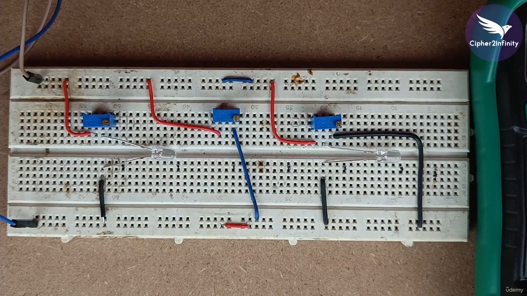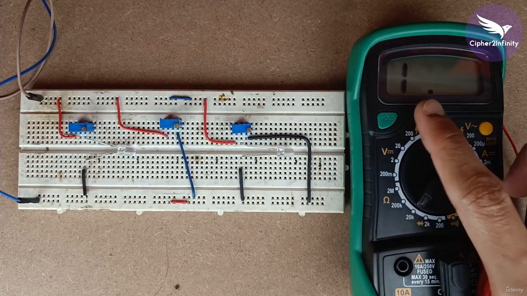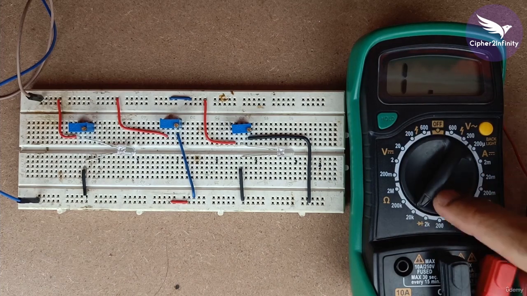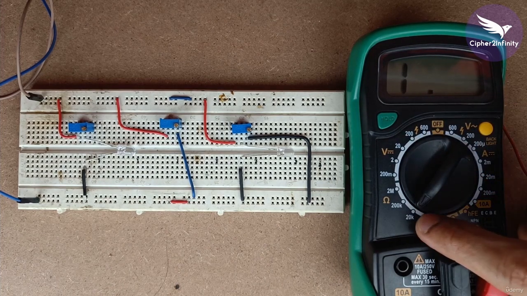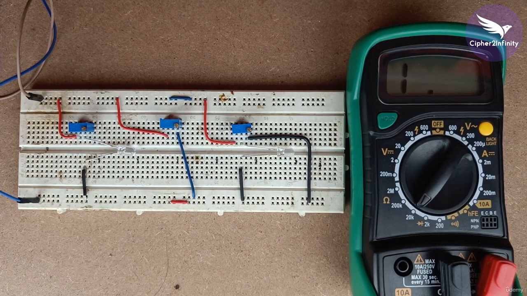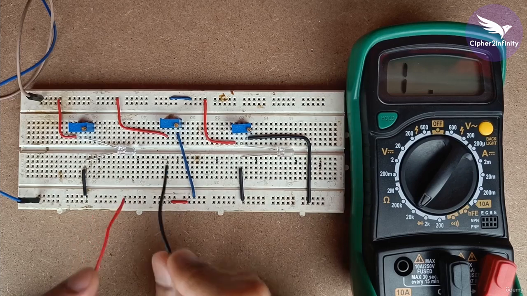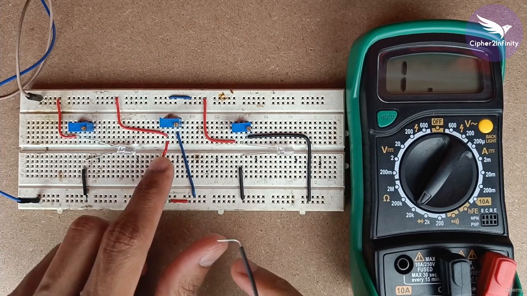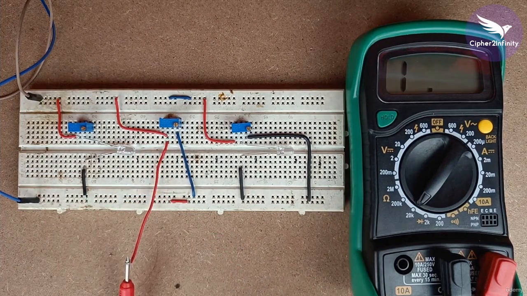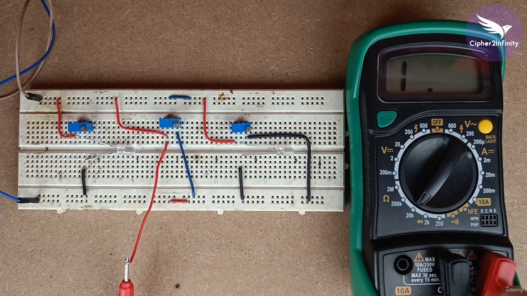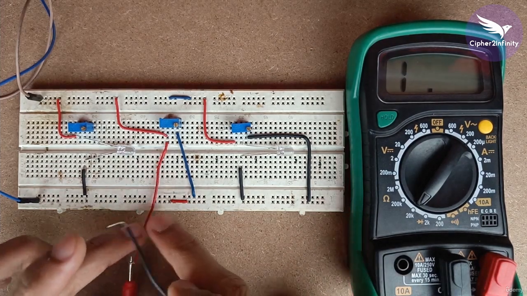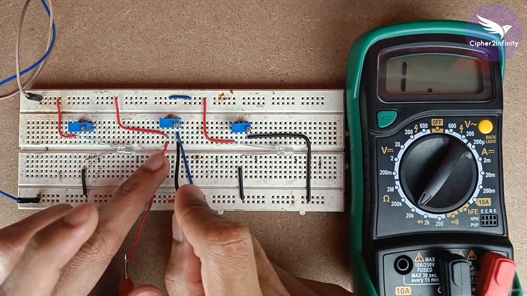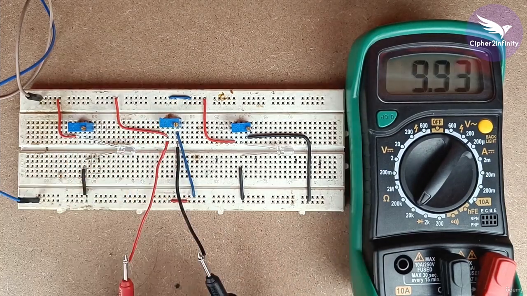In order to check the resistance of this preset, I'm going to connect the two terminals of the multimeter. You can see right now on the multimeter, I have set the position of this knob at 20 kilo ohms. Now let's connect the two terminals of the multimeter to the first pin and the third pin of this potentiometer. Here the polarity doesn't matter, so you can connect the terminals of the multimeter in any way. I have connected the positive terminal to the first pin, and the negative terminal to the third pin of this preset.